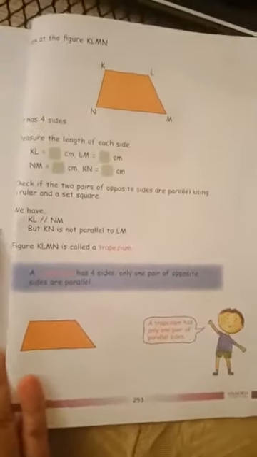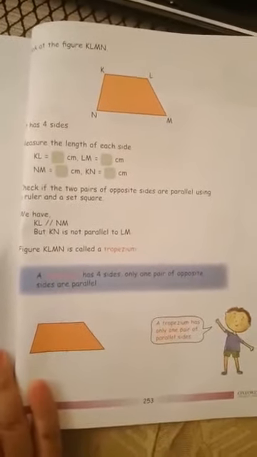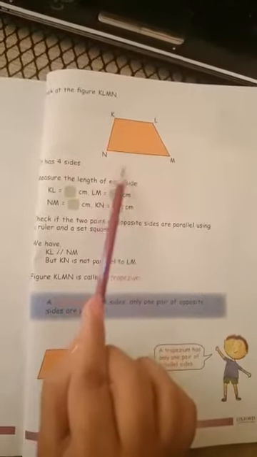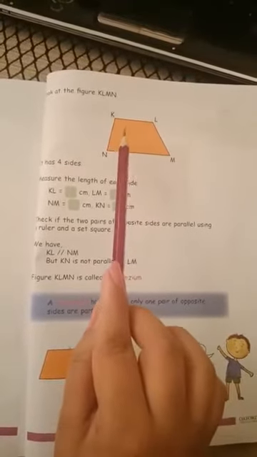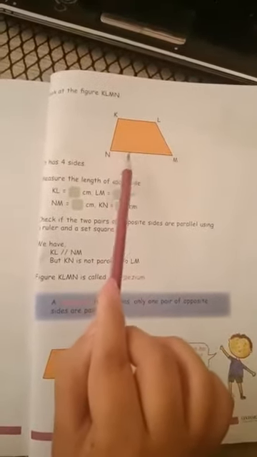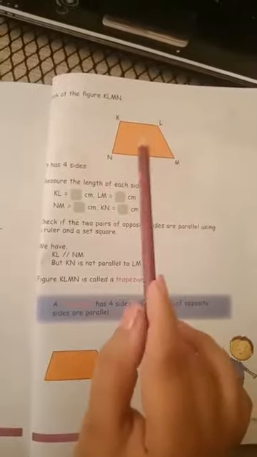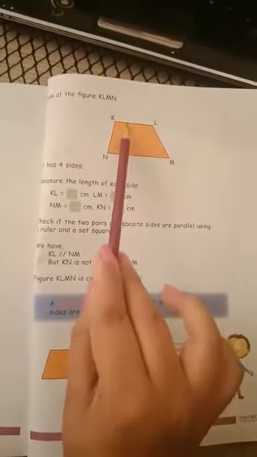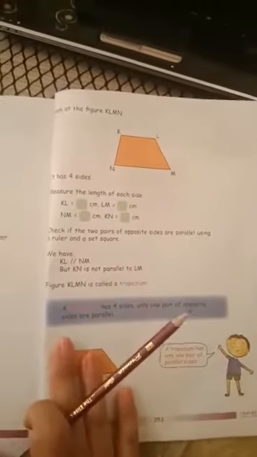Now come to the next topic, which is the next type of quadrilateral, and this is known as the trapezium. In a trapezium, if you notice, all the four sides are different in length, but there is one thing, which is that one of the opposite pairs will be parallel. So which opposite pair will be parallel? Yes, it's KL and NM. These two lines will be parallel.